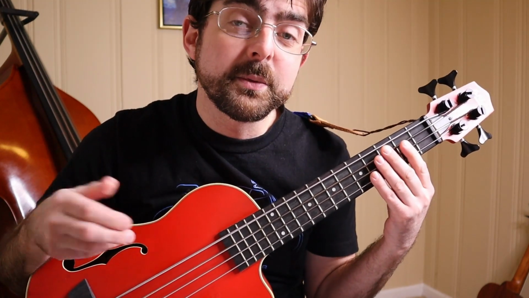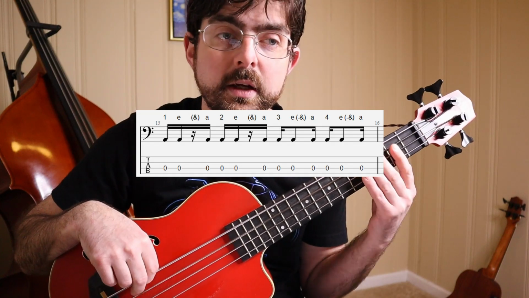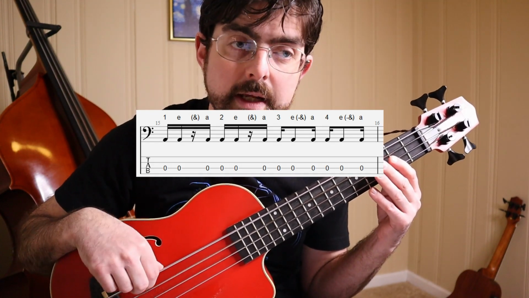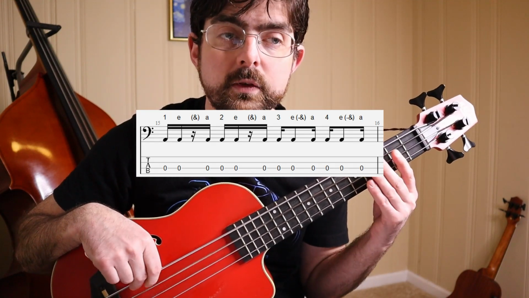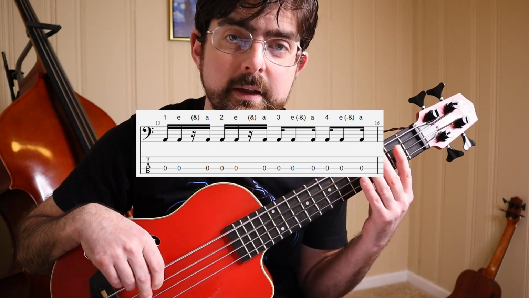So now let's play this one 2 times in a row together. 3E and 4E and 1E and 2E and 3E and 4E and. Now let's go to the last variation that we have for these 3-note groupings.